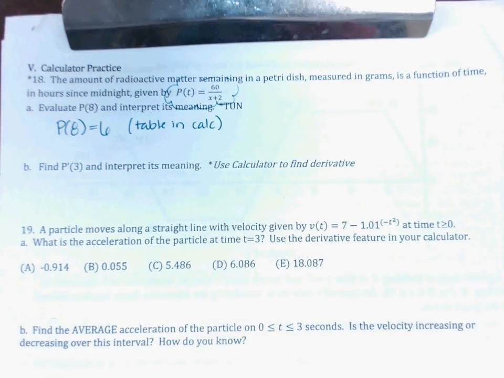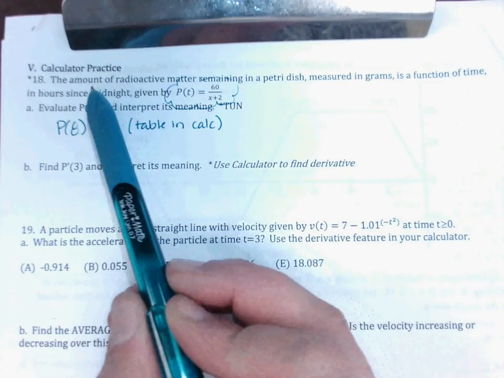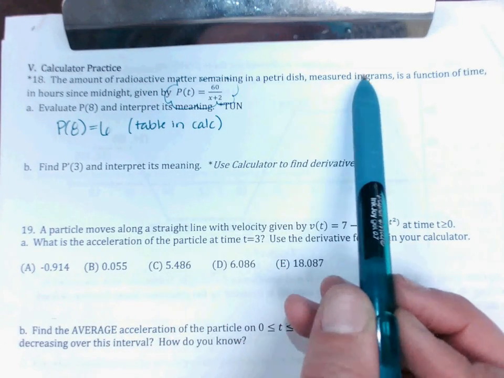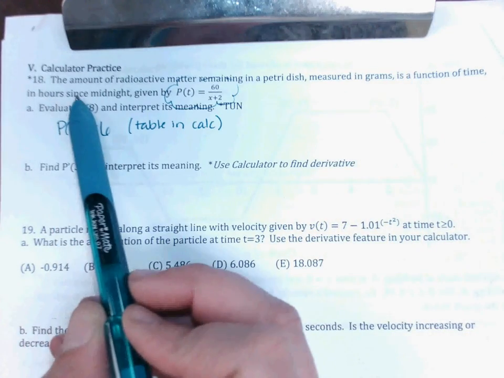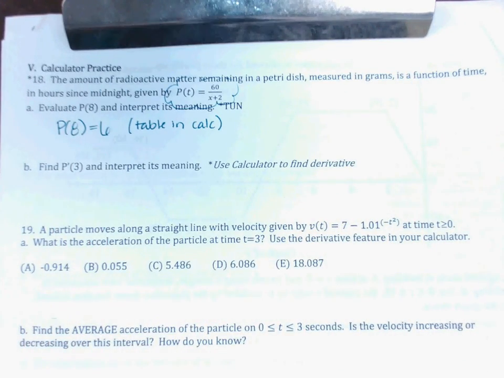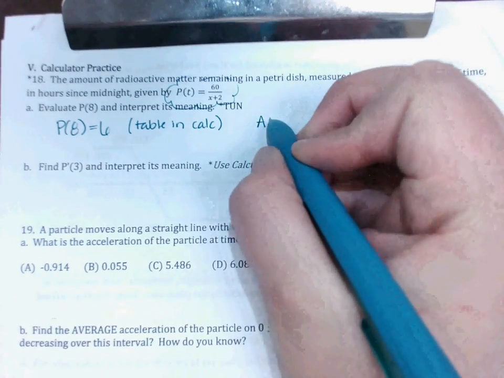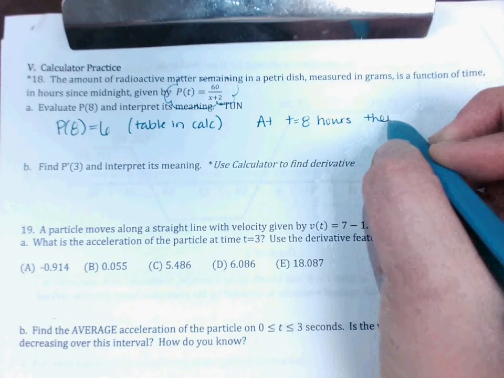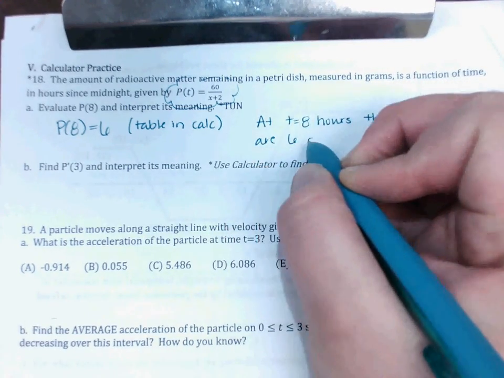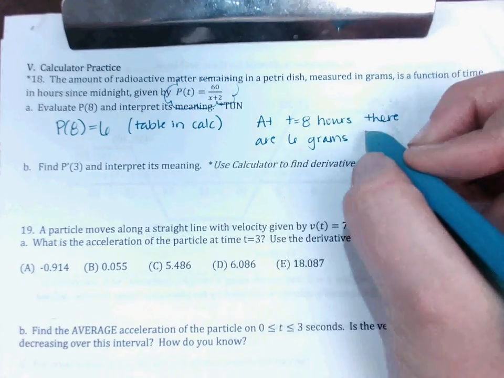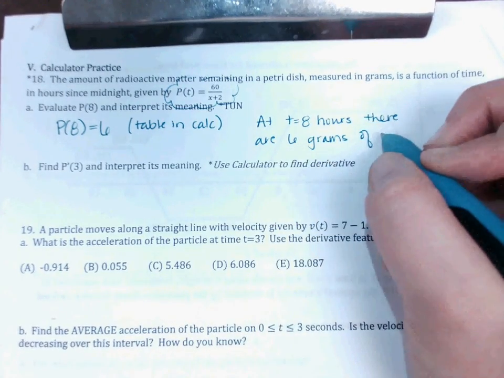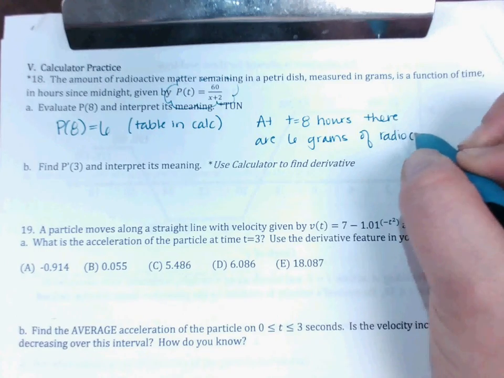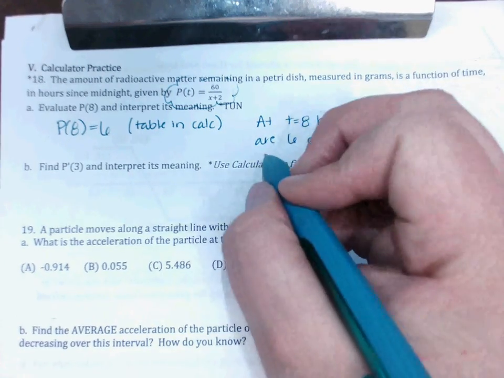So this is the table in the calculator. I'm just looking for the y value. Then it says interpret the meaning. Let's see what P stands for. The amount of radioactive matter in a petri dish, measured in grams, is a function of time in hours. So TUN stands for time, units, noun. You would say at time T equals 8 hours, there are 6 grams of radioactive material in the petri dish.